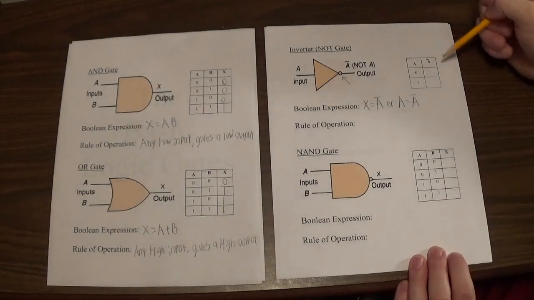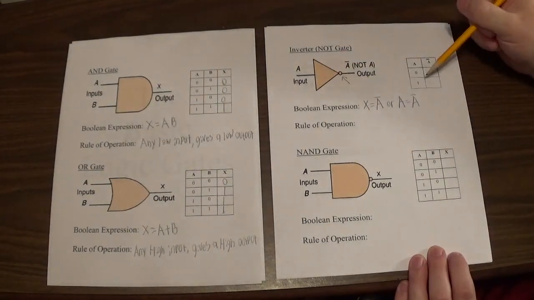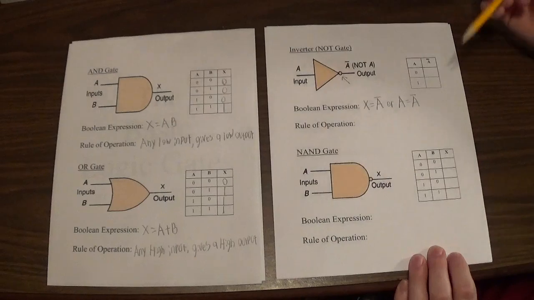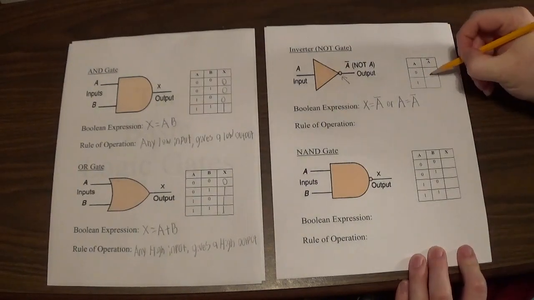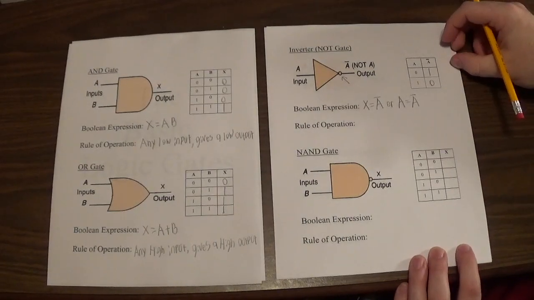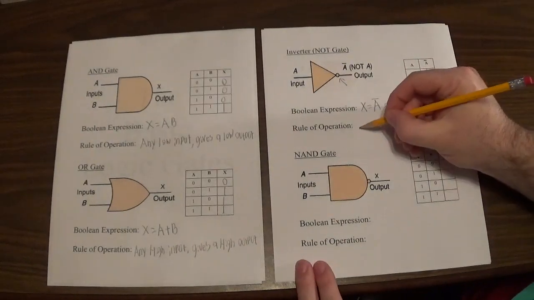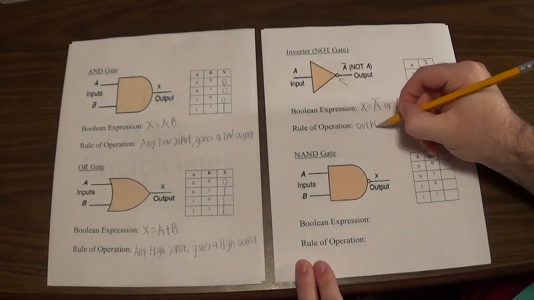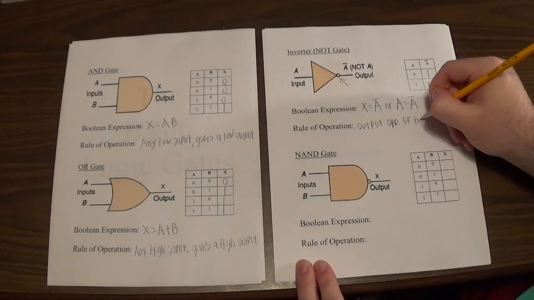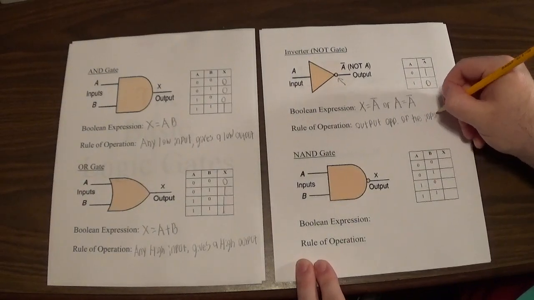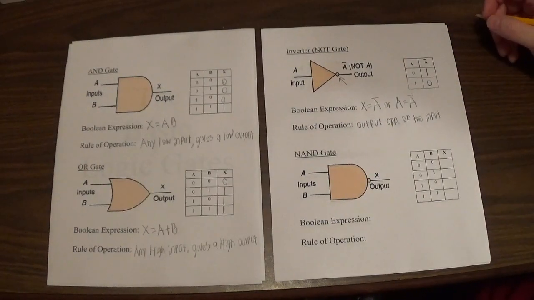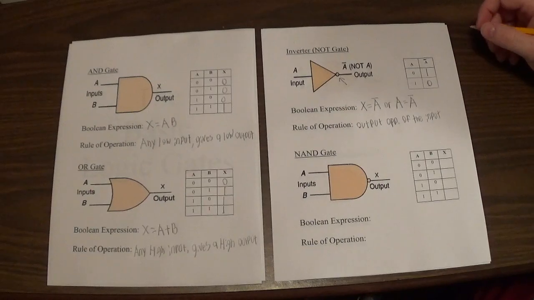Alright, so the truth table for this is really simple because there's only one input. So with binary, there's only two choices, 0 and 1. And because it's an inverter, it gives us the opposite. It's real easy. So a 0 gives us a 1 on the output, and a 1 gives us a 0 on the output. Okay, so here the output is going to be opposite of the input. Okay, so that was real easy to remember. So that's the only gate that has a single input to it, the inverter.